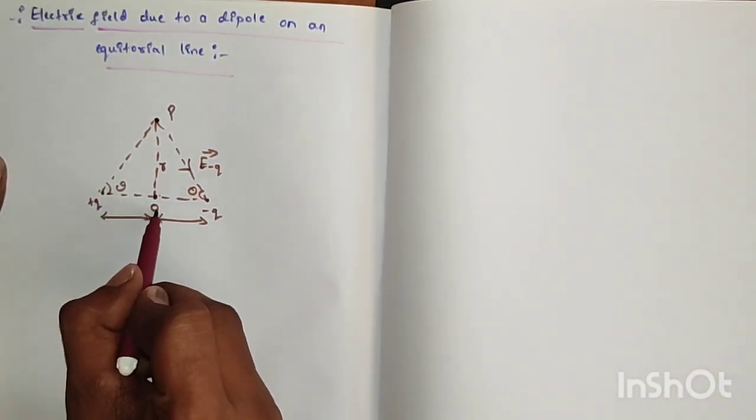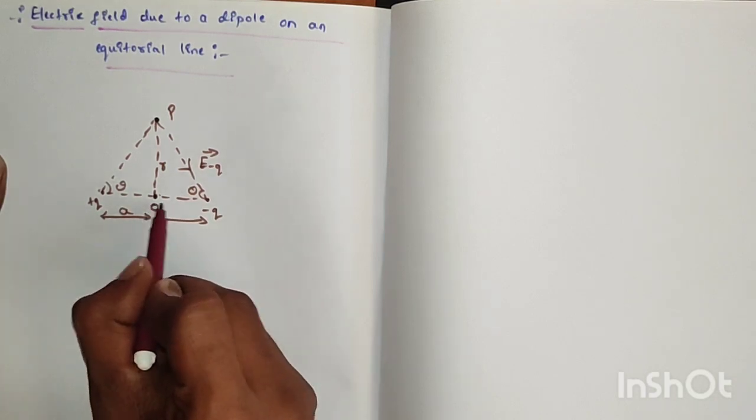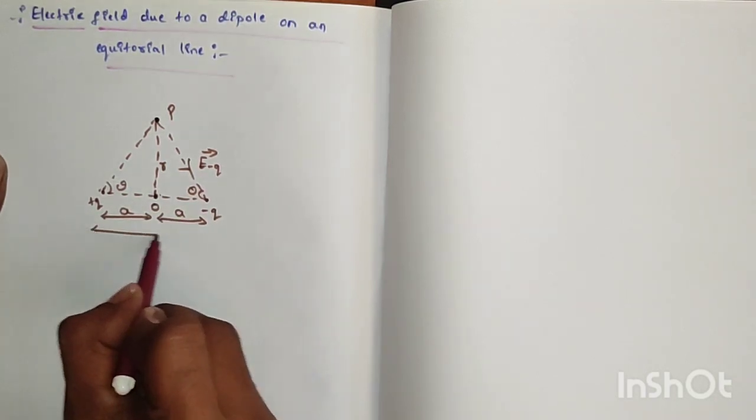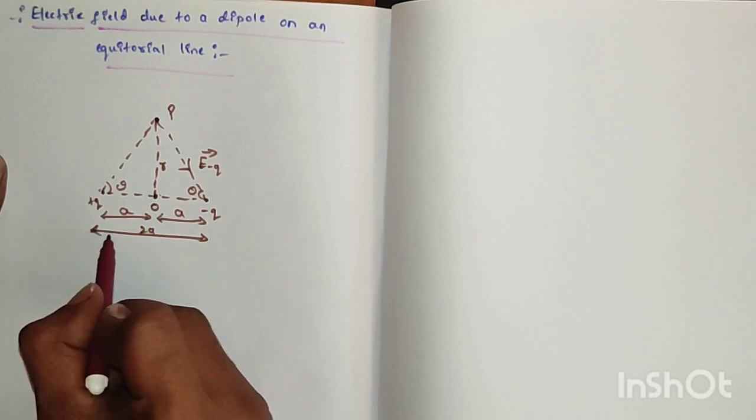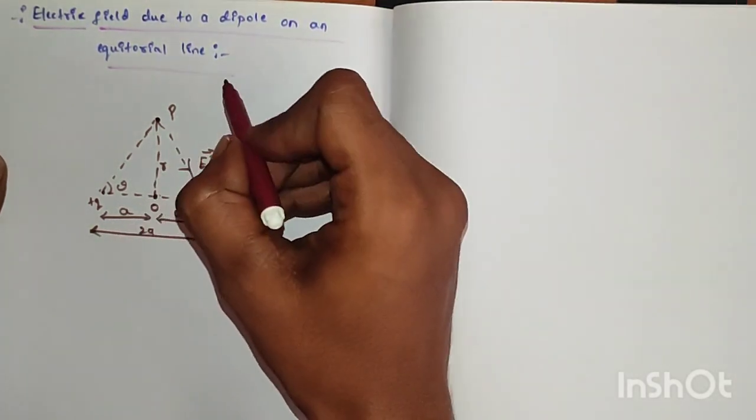The distance between positive q to O is a, and O to negative q is a. Total distance 2a.